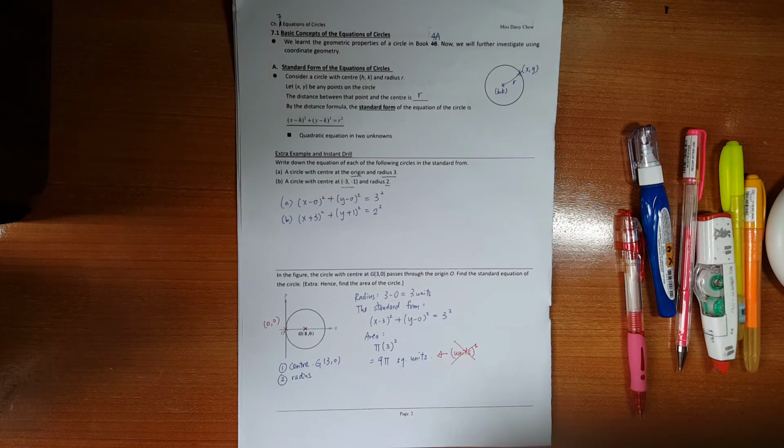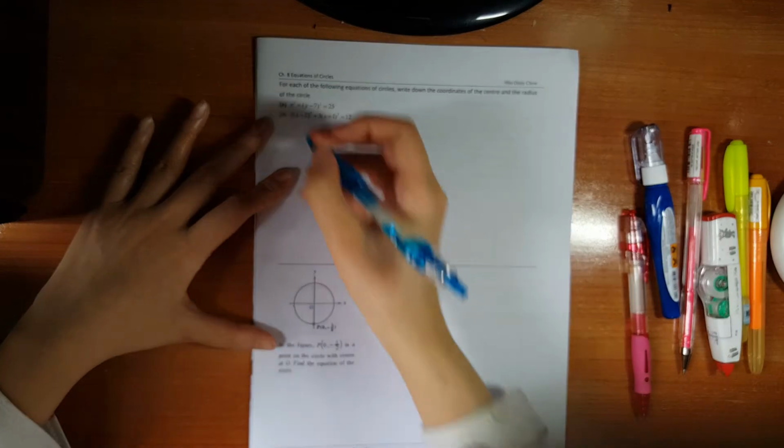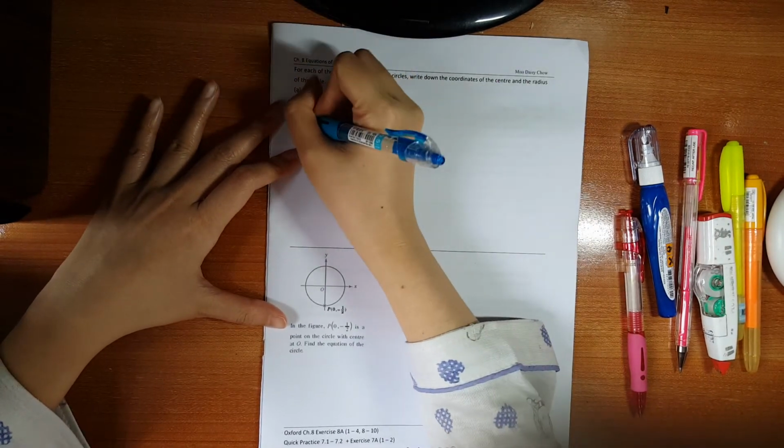So this is your notes page 2. Okay, your notes page 3. So your notes page 3 is that, this time, given the equation of circles, you have to find out the coordinates. So I think it should not be difficult.